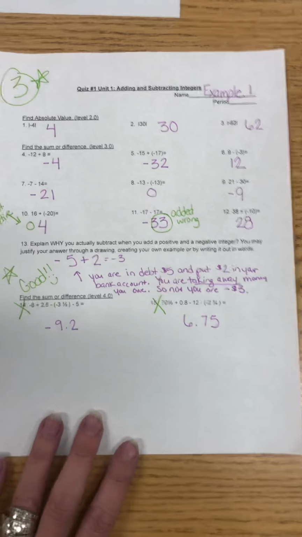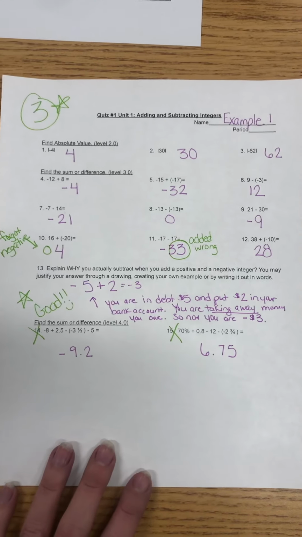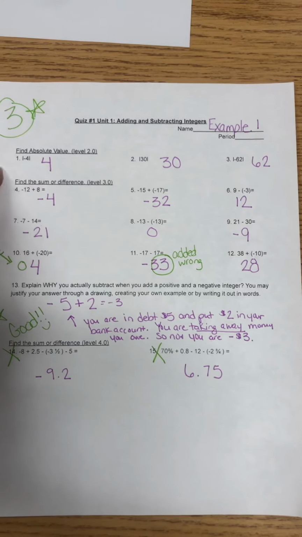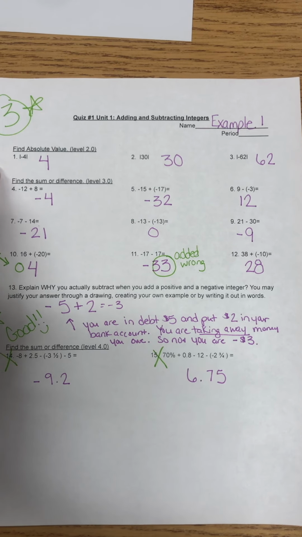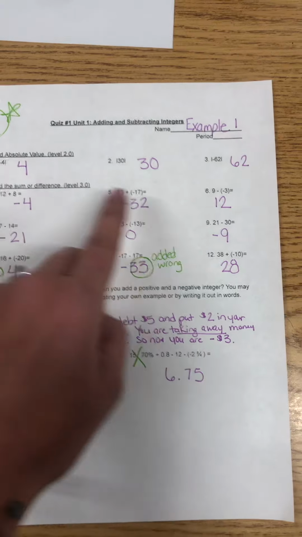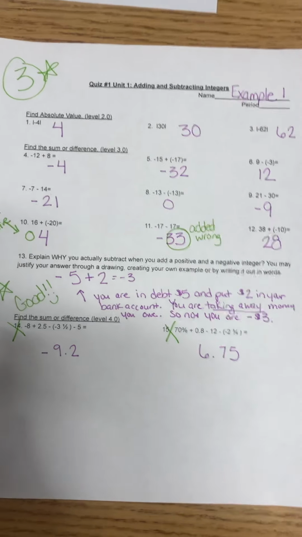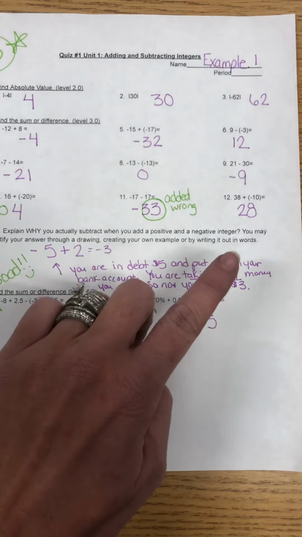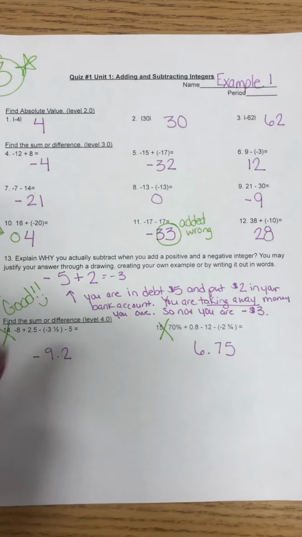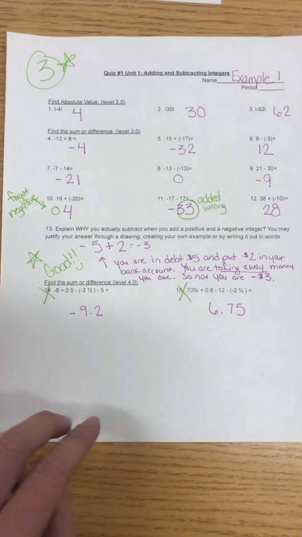So here's an example of a student earning a 3. They scored all of the level 2 questions correctly. They knew that absolute value is the distance from 0, and it's always positive. They have all of those correct. So then we really focused on looking at examples 4 through 12. The student did great overall. They just made 2 very simple mistakes.